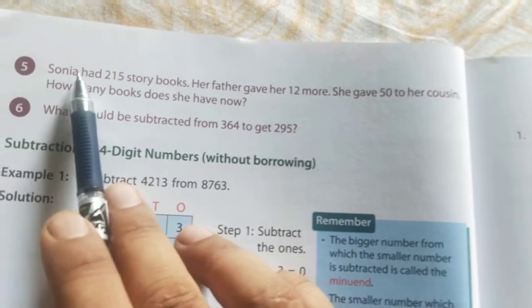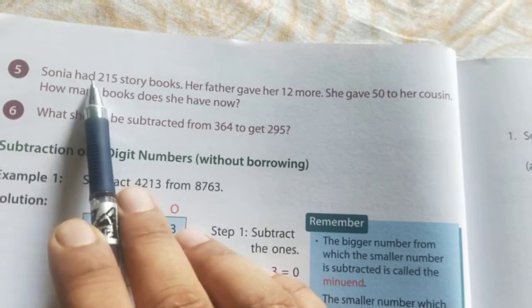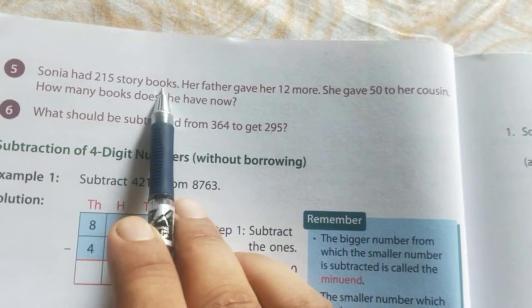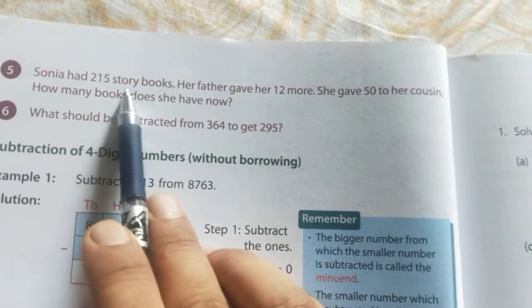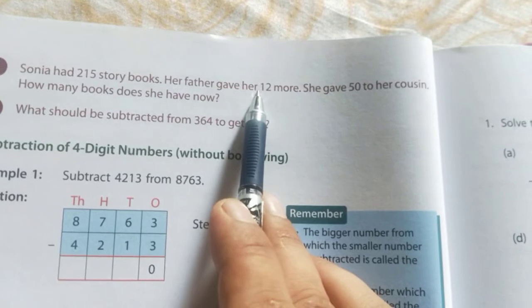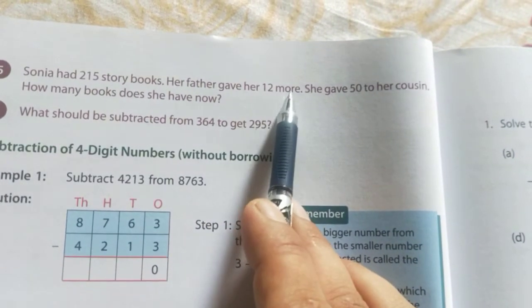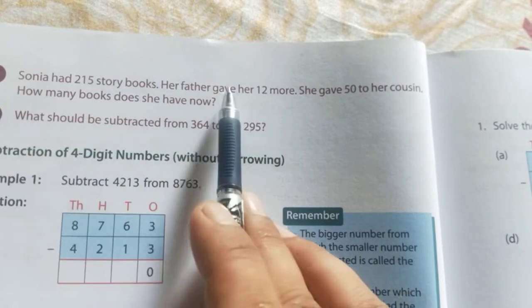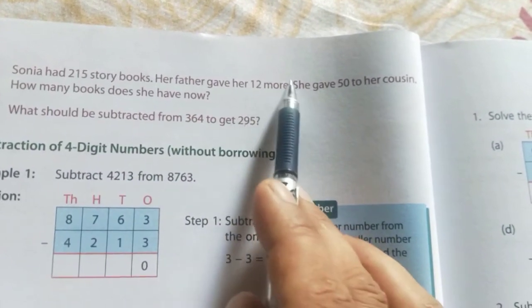Now in question number 5, if you read, it's written Sonia had 215 storybooks. Her father gave her 12 more. She already had 215 storybooks, and her father gave 12 more storybooks.